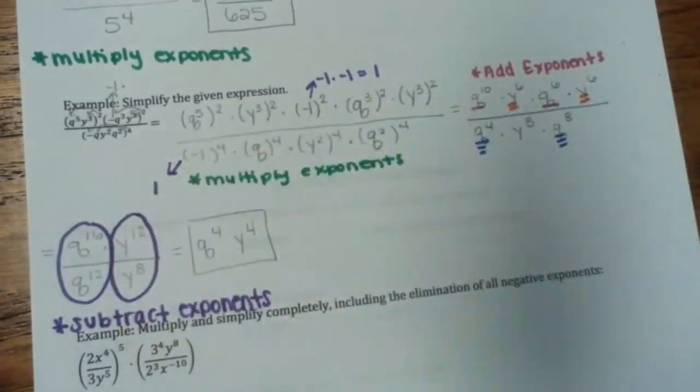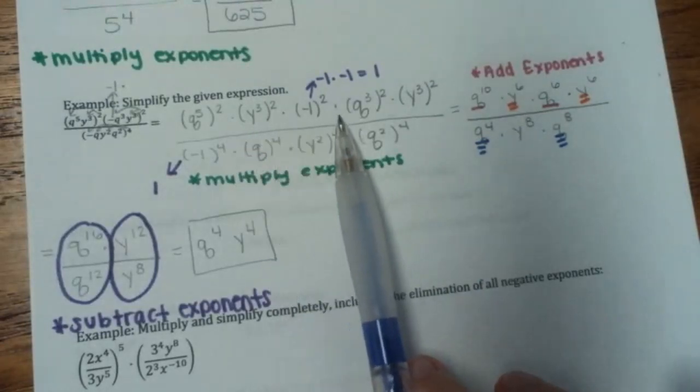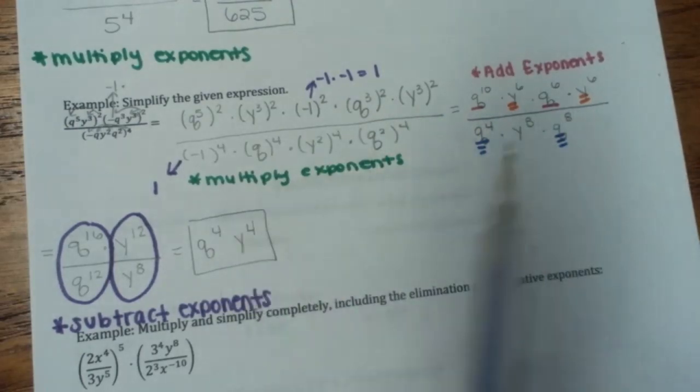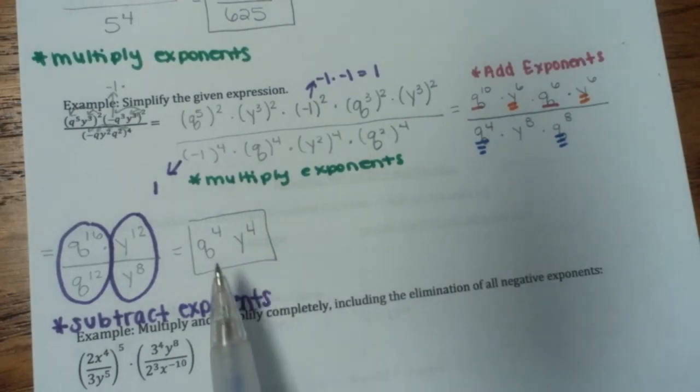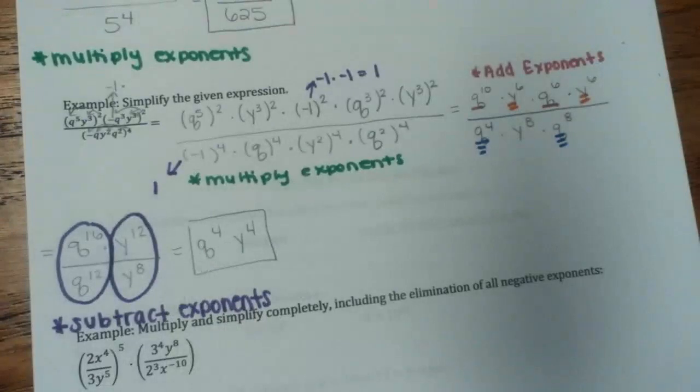q to the 4th times y to the 4th. I wanted to mention, see how here I put in little dots or multiplication symbols? I just did it to help spread it out and make it look a little neater for me. You don't need to do that, or if you want to do that, it's not any more wrong. Same difference. This is still saying q to the 4th times y to the 4th. Usually we just write them in our final answer. I just use it almost like spacers to help me.